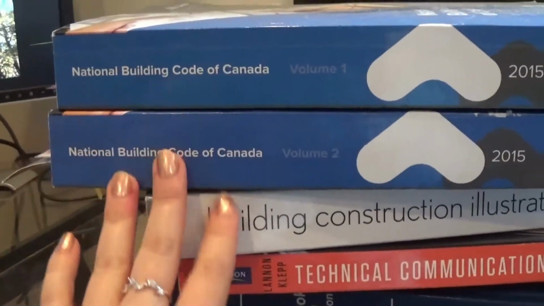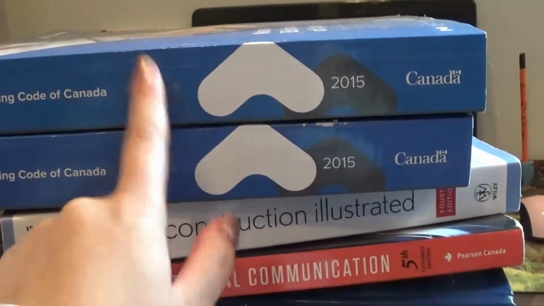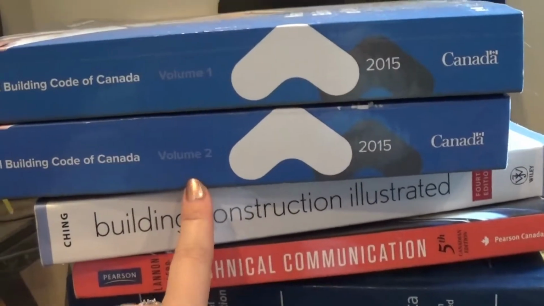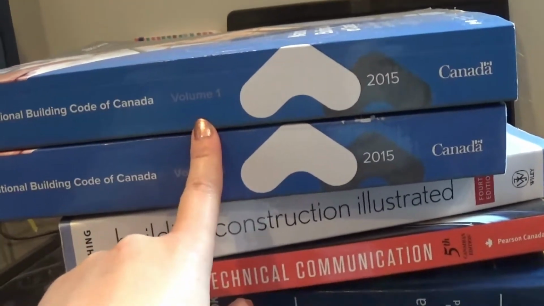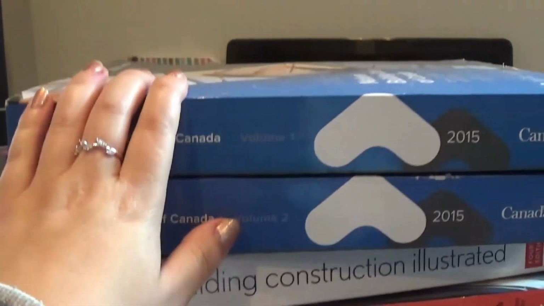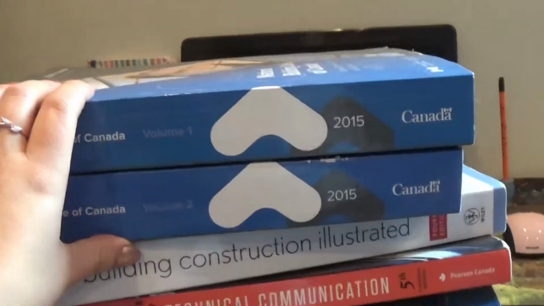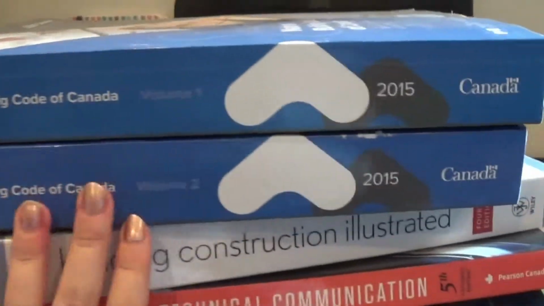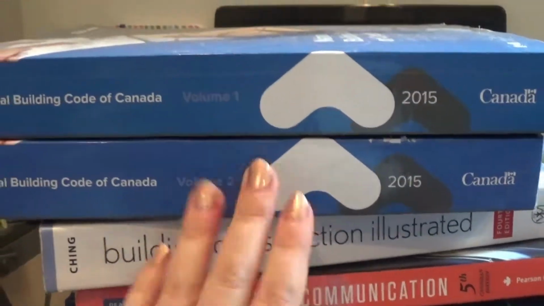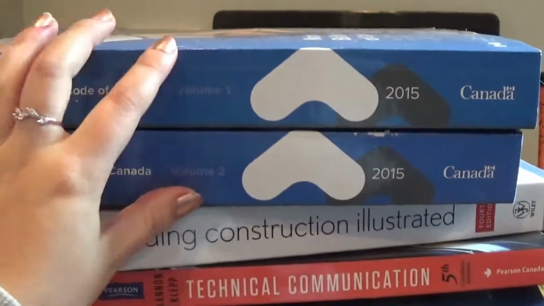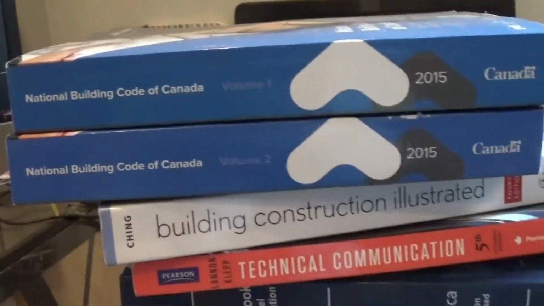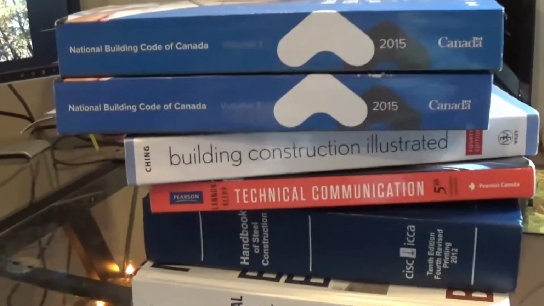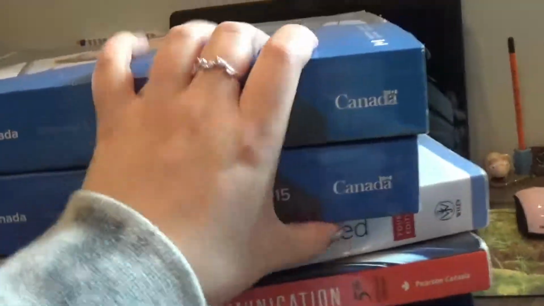So the National Building Code of Canada comes in two volumes, Volume 1, Volume 2. Volume 1, essentially, in a breakdown, consists more of commercial code, and Volume 2 mostly consists of Part 9, which is mostly residential code. Of course, you will need both of these if you want to do anything either commercial or residential. So these are very important.